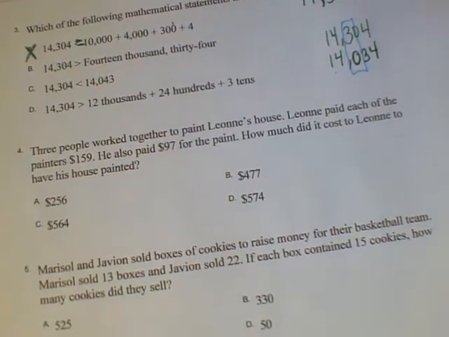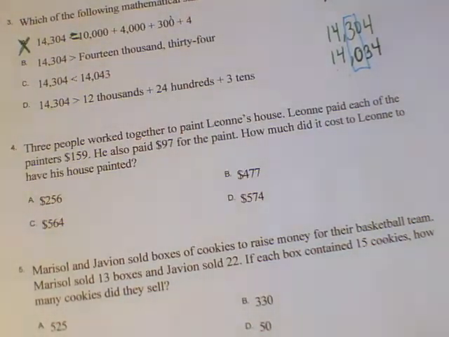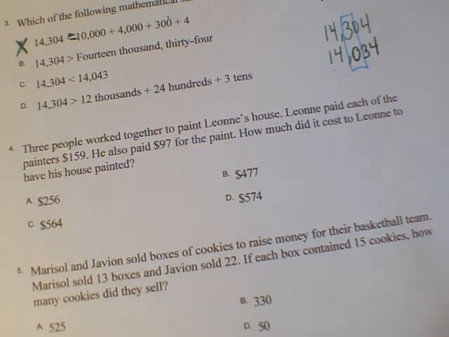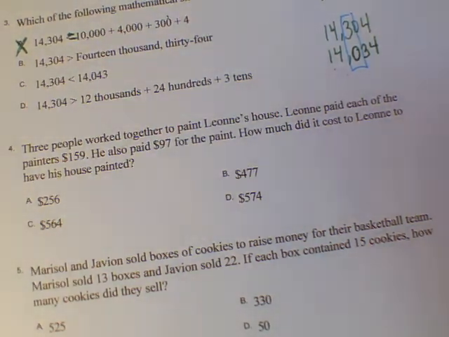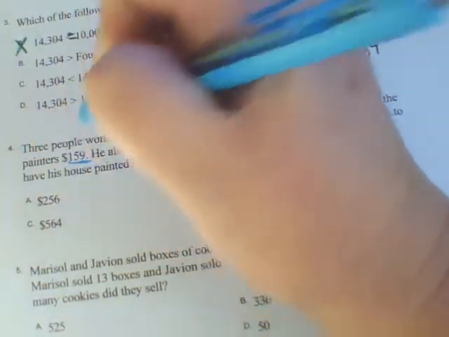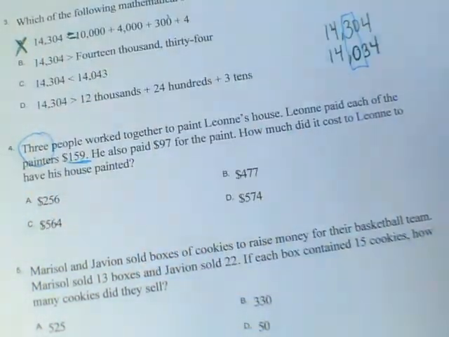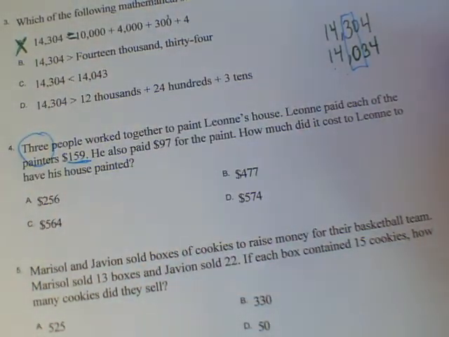Number 4. 3 people worked together to paint Leon's house. Leon paid each of the painters $159. Remember, there were 3 of them. So we already know that we're going to have 159 times 3.